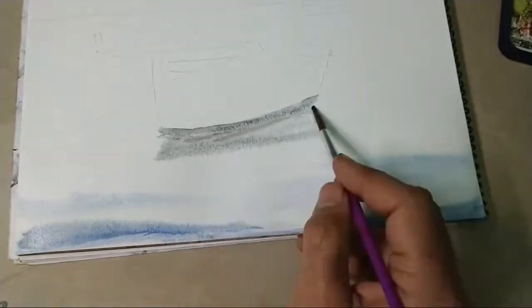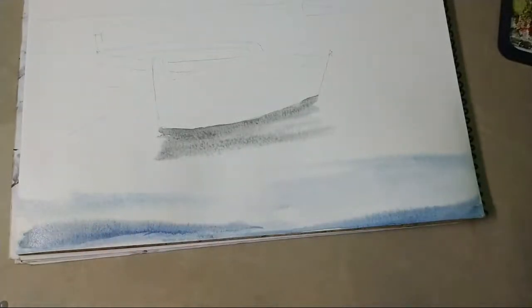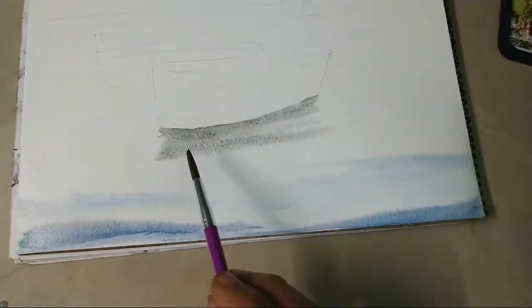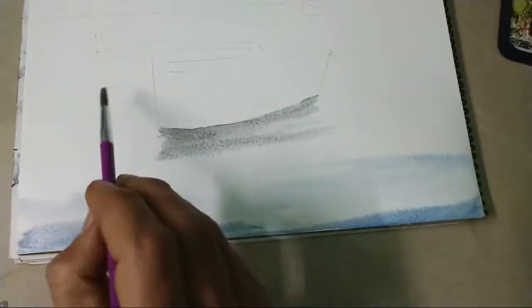The paper will dry, then I will give a second layer detail to it. Now this area I want to be dried. Now this was wet, this is another one.